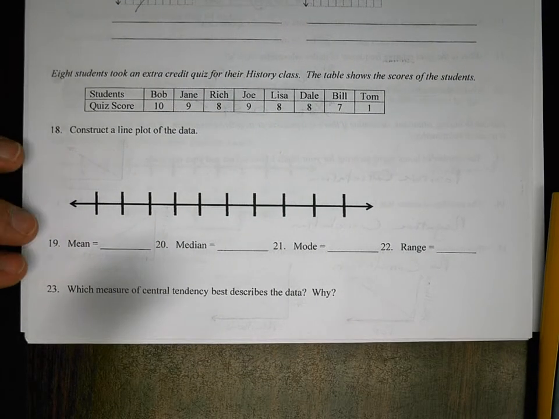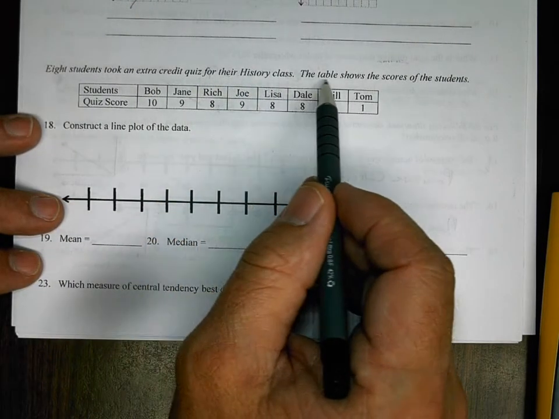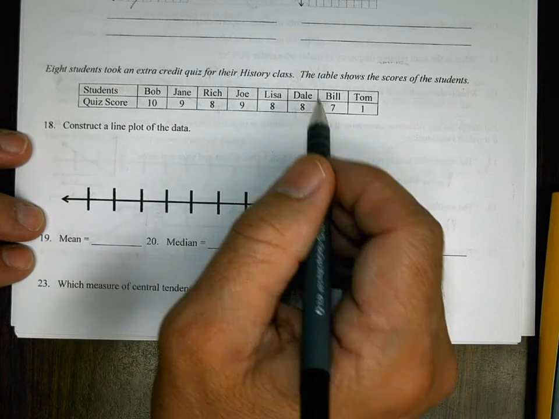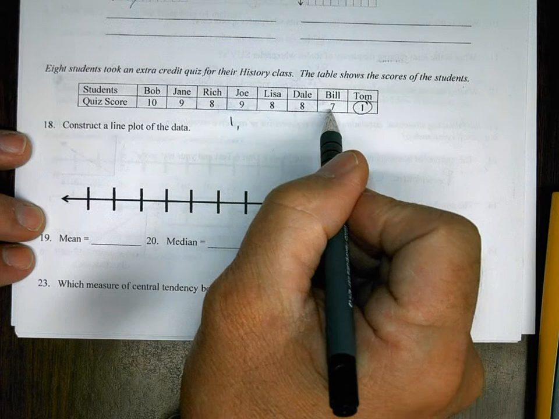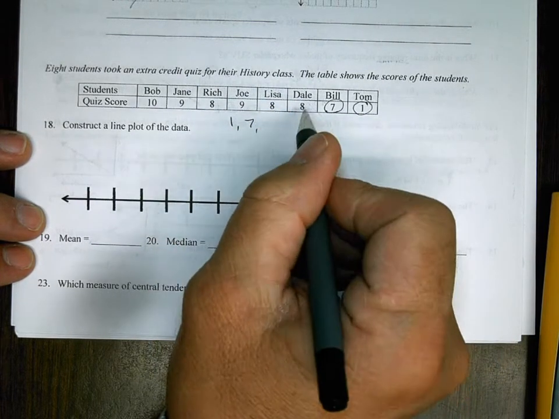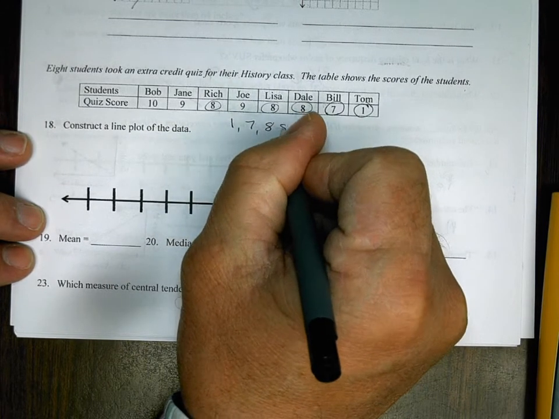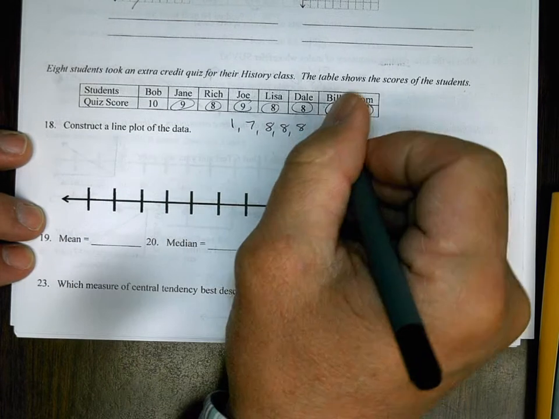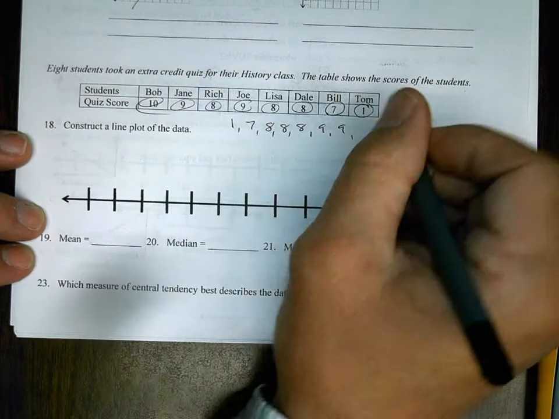All right. 8 students took an extra credit quiz for their history class. The table shows the scores of the students. So let's order them first. So let's see. Tom got a 1. Oh, poor Tom. Bill got a 7. Not bad. 1, 2, 3 people got 8s. And what do we got? 2 people got 9s. And Bob got a 10, messing up the curve.